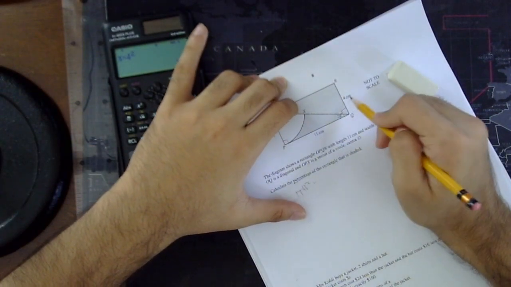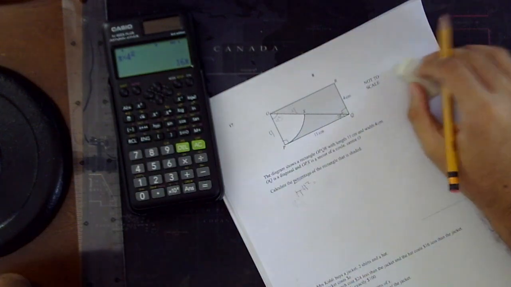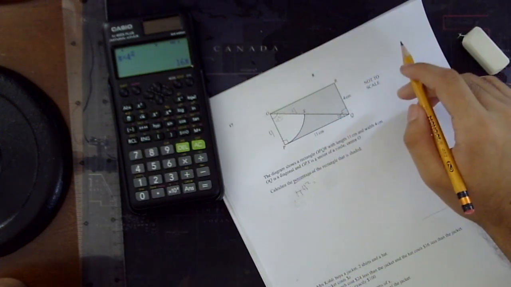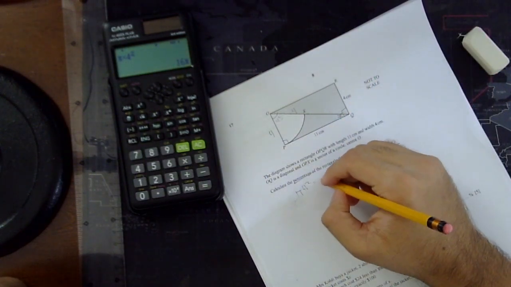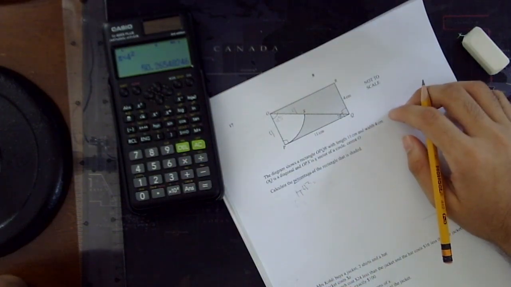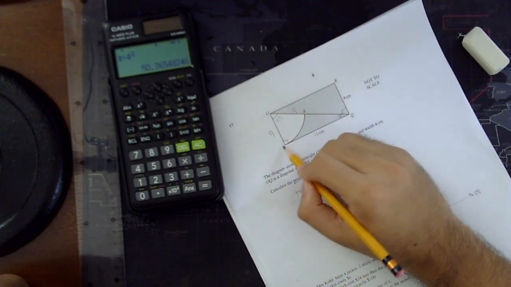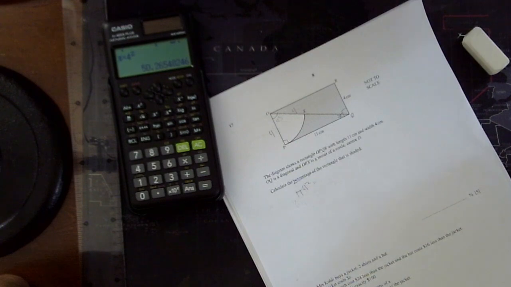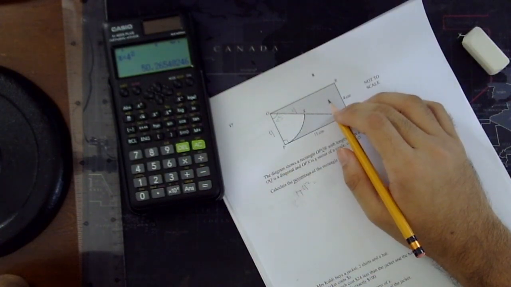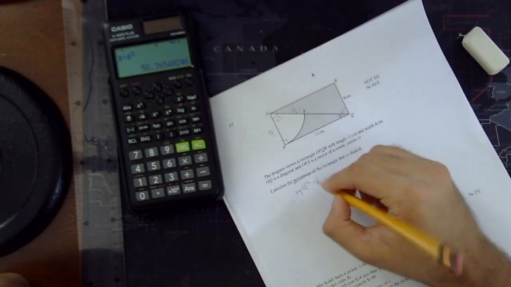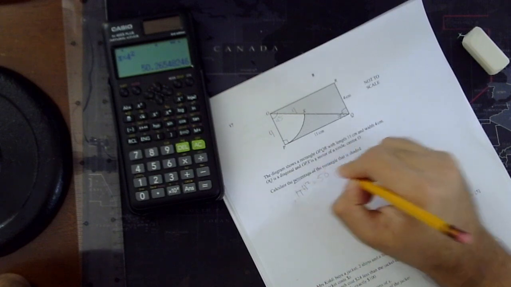Yeah, width times length is the area of this one. That's 44. This is the area of the, oh, that's the area of the whole circle. I didn't multiply it by 45 over 360. Okay. Now I get it.